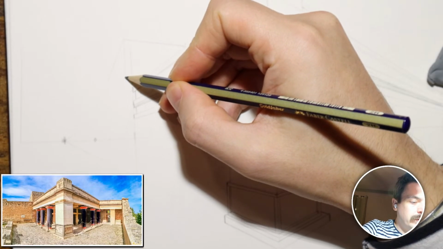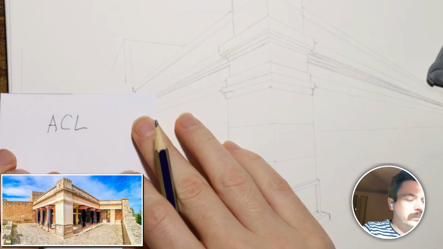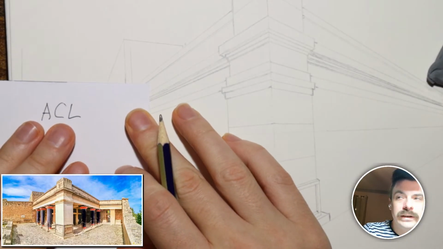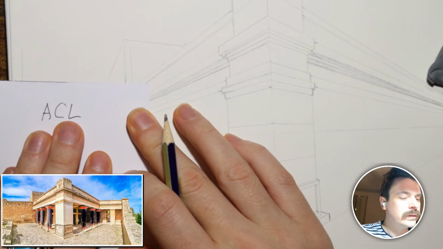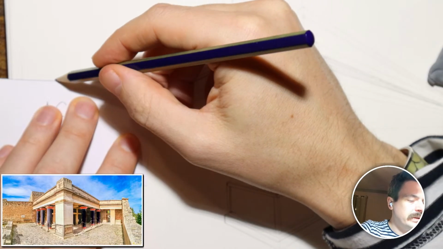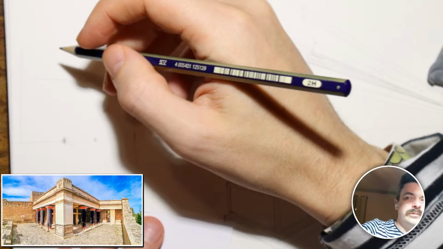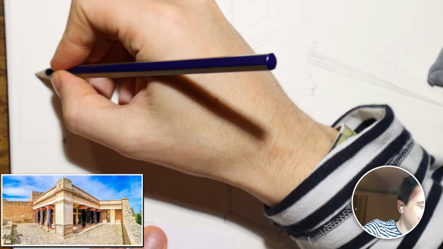Okay, that one comes down. That one kind of angles like this. I mean, wouldn't it look cool if it looks like your drawing was shot with a wide angle lens?